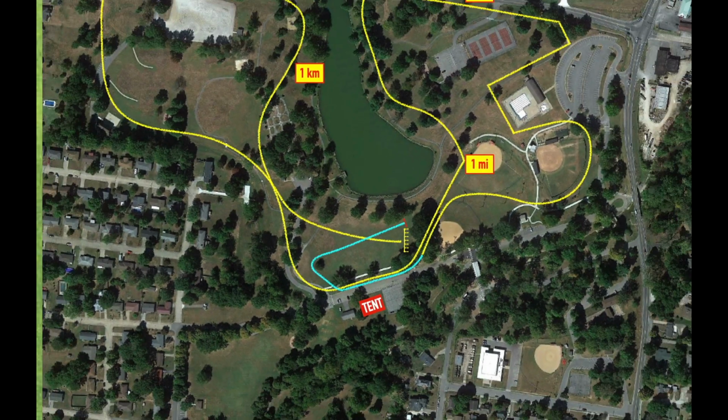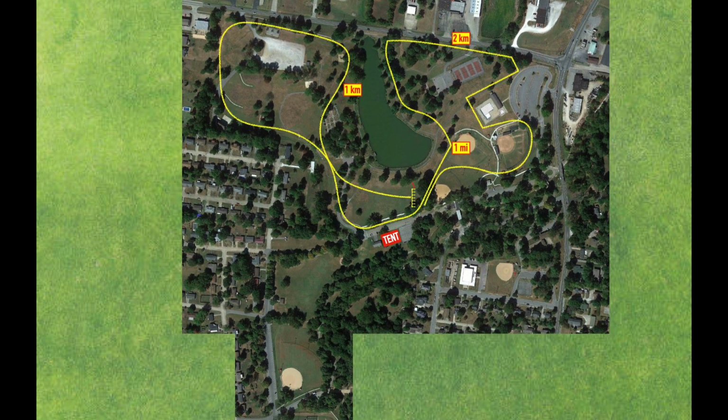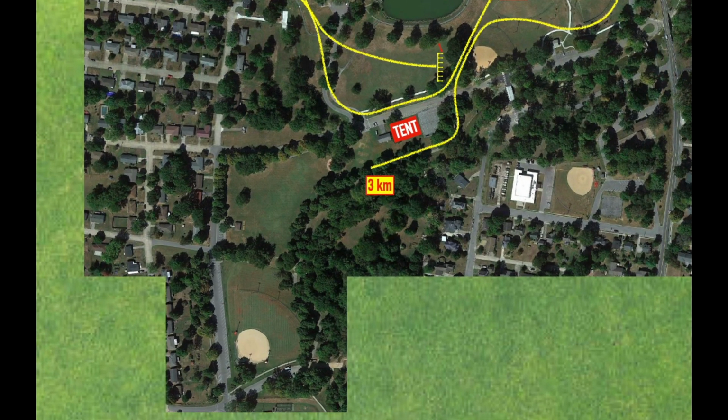For 10th, 11th, and 12th graders, at that point where the ninth grade race turns, you're going to go straight across that road. And we're going to zoom out here a little bit because we need to see another section of the park. You're going to cross that road and kind of go behind where the tent is. And here's where we'll hit the 3K point, right? So now, let's think about distance. The 10th, 11th, and 12th grade race is a 4K, so now you're 1 kilometer from the finish.